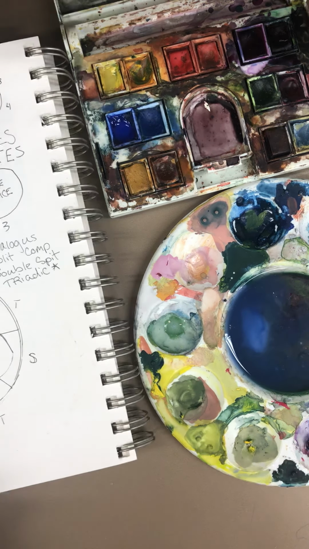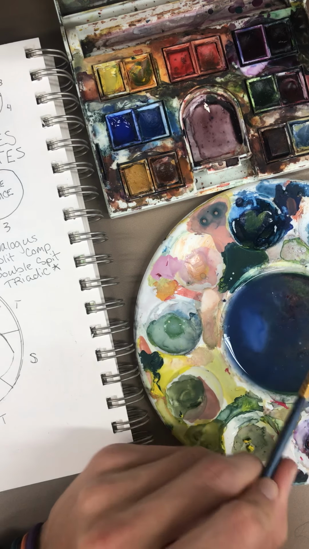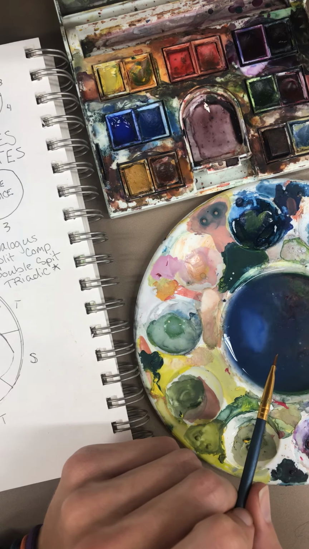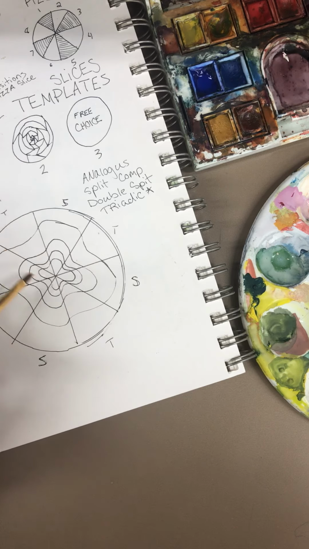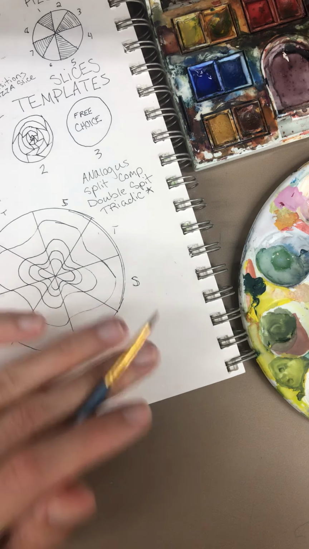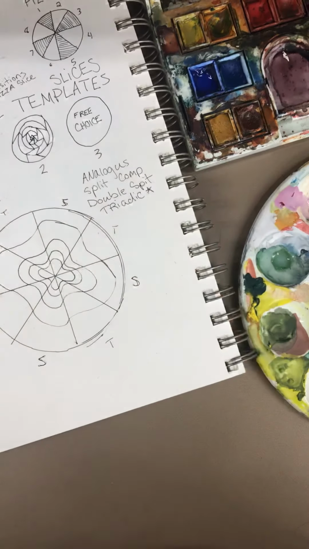Okay, so the reason you want to have a section with just one individual color is because when we start working on our last little template, you're going to want to practice working one color at a time. Remember yesterday I talked about working one color at a time. That's super important on this project. And I'm going to give you an example of what I mean by that.